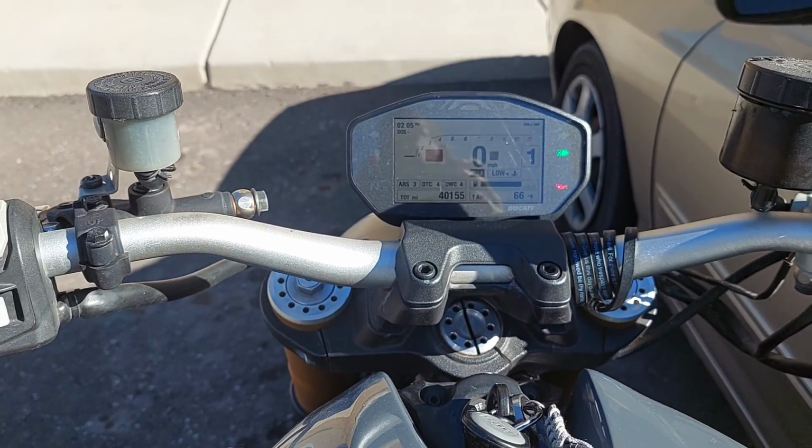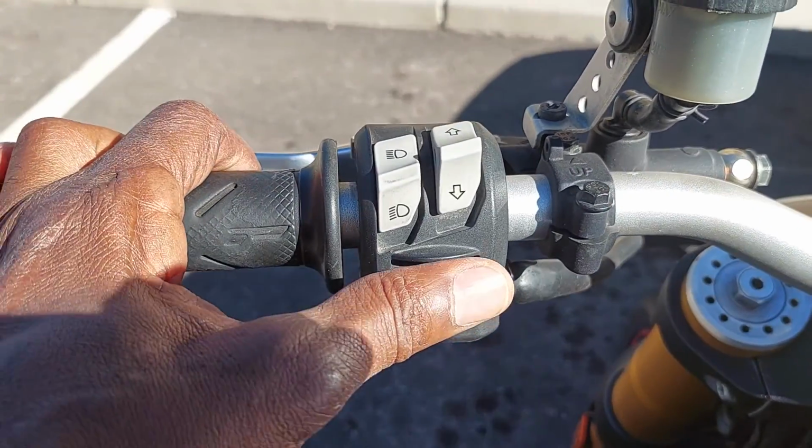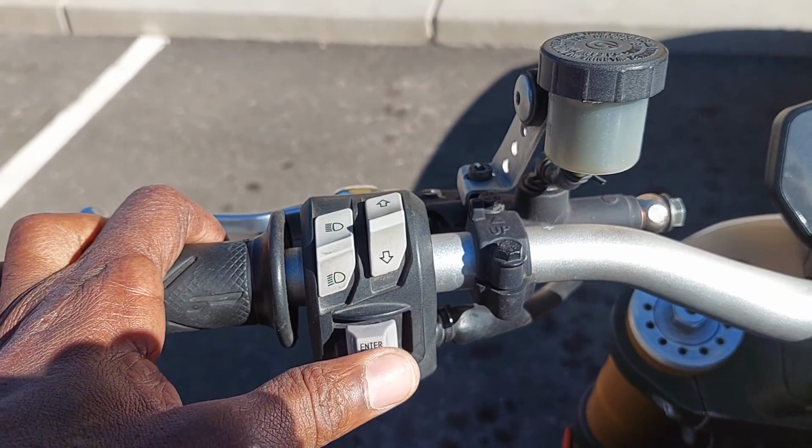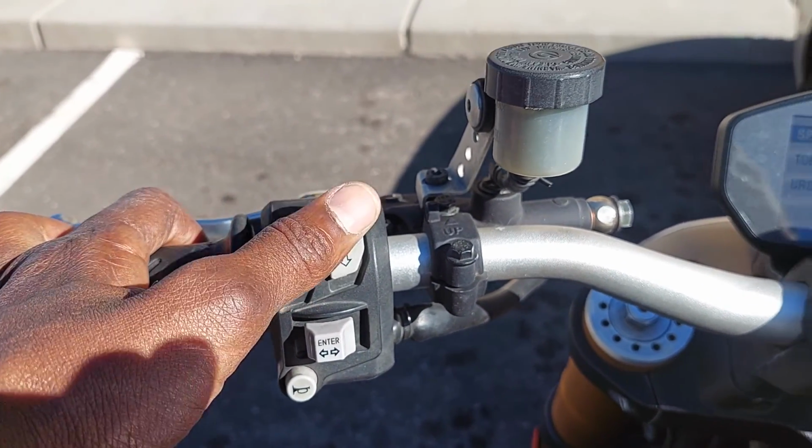This is for the 2017 Monster 1200S. Remember, it's all tap and hold, you know what I mean? And up and down. That's all it is.